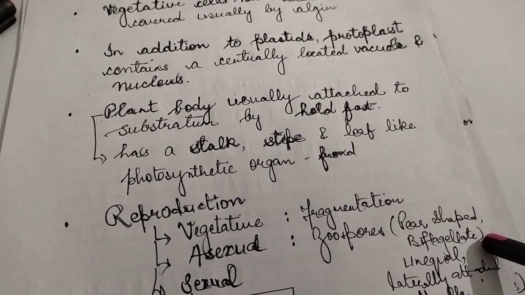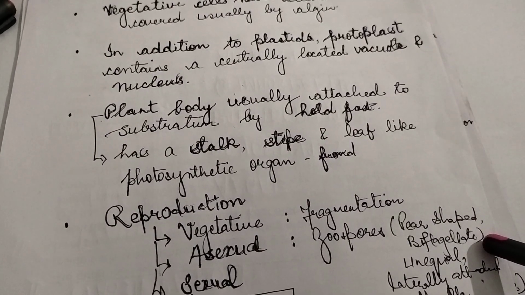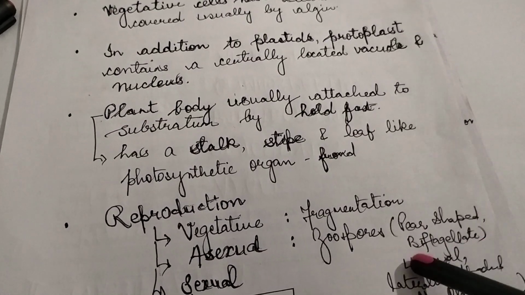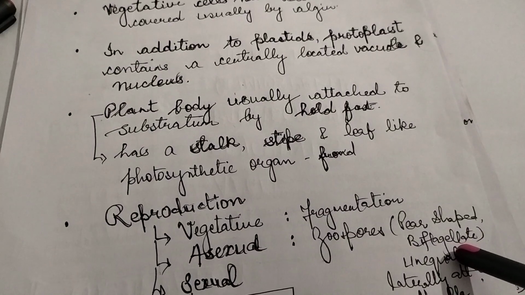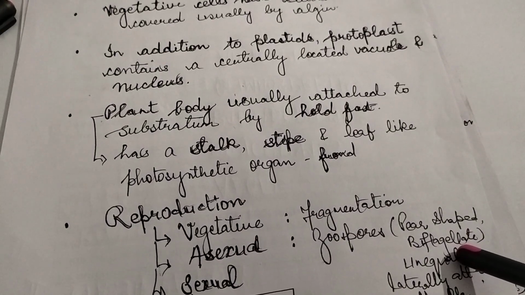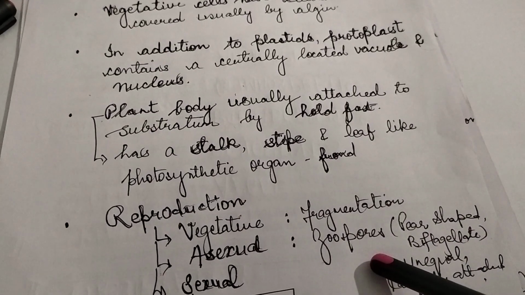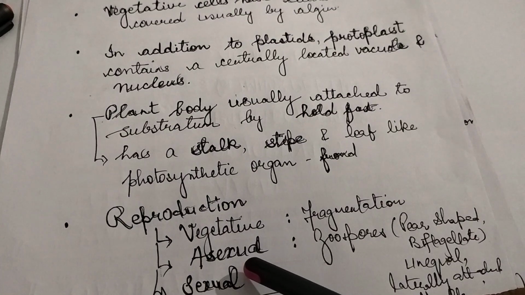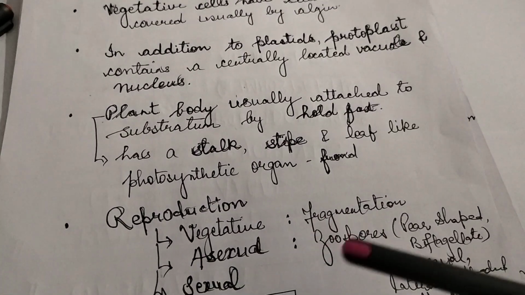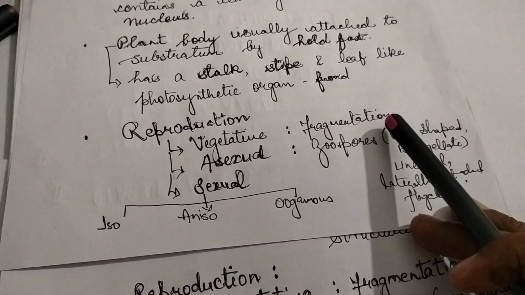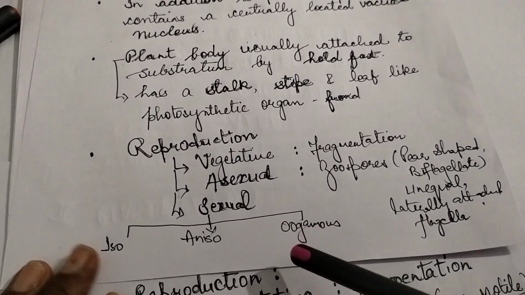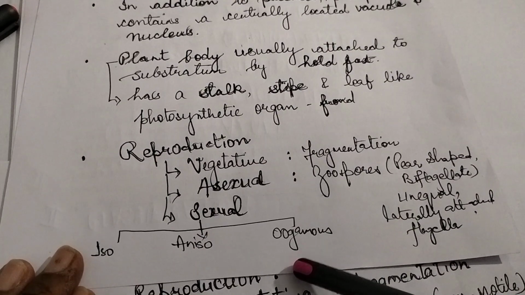And how are these two flagella? They are laterally arranged and unequal. They contain two unequal laterally arranged flagella. Now sexual reproduction, again, may be isogamous, anisogamous or oogamous. All three kinds occur depending upon the different species.